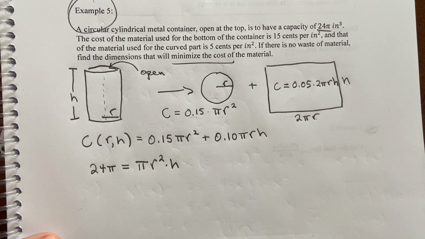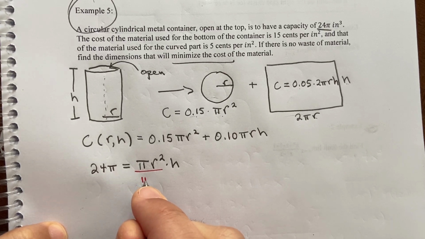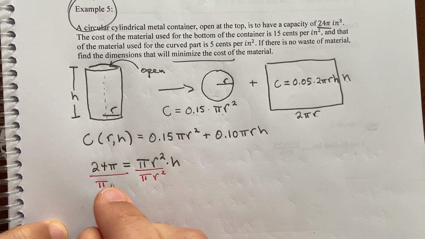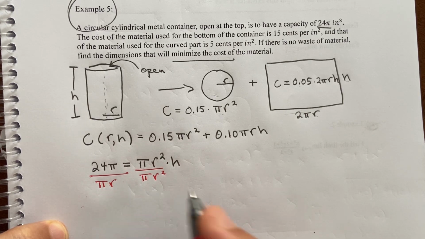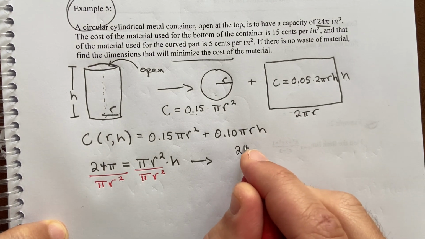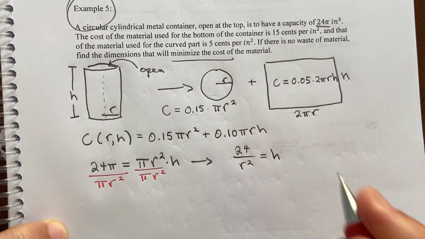If I divide both sides by pi r squared, I can eliminate h from the cost function. So this would mean that 24 over r squared equals h.